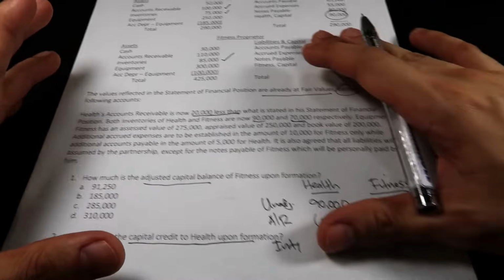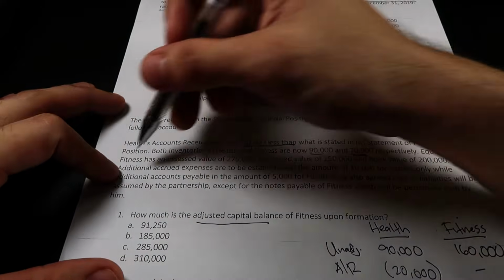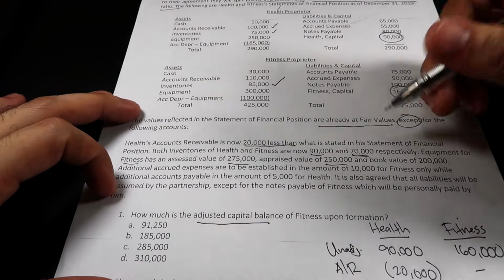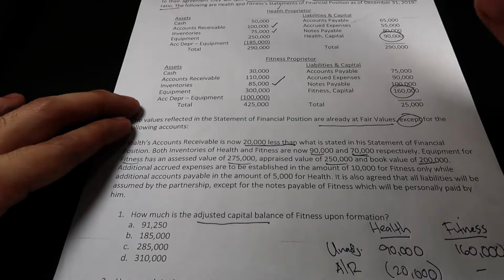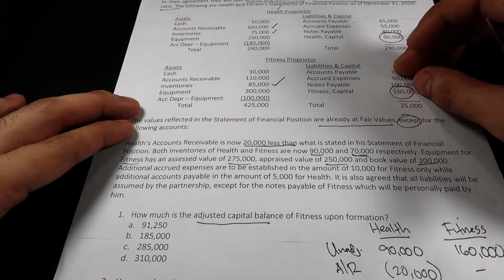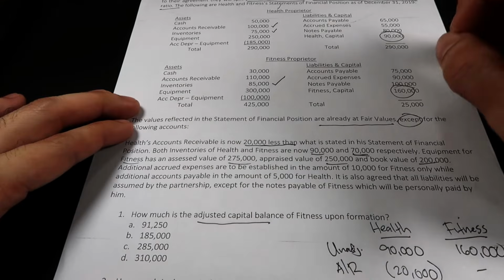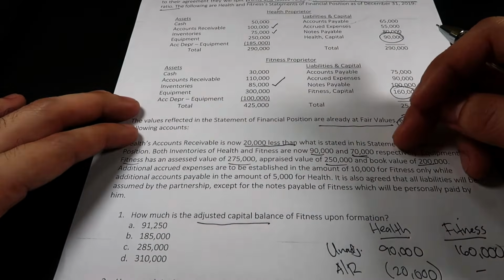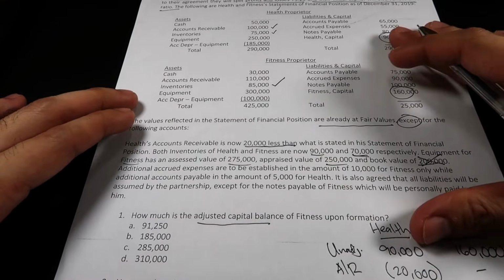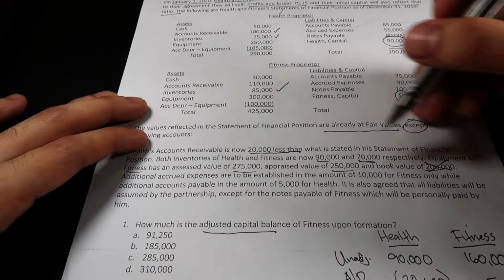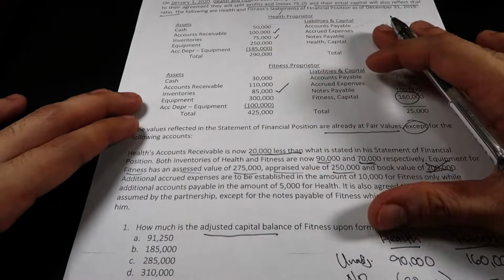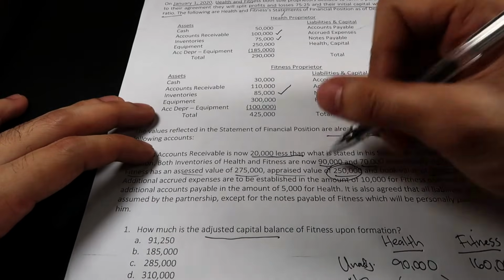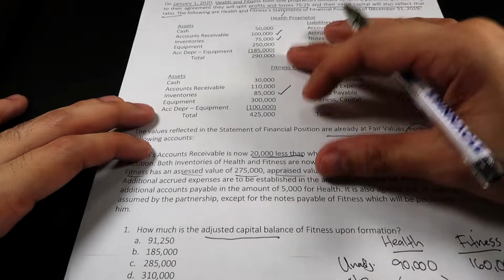Okay, let's continue. Equipment for Fitness has an assessed value of 275,000, appraised value of 250,000, and book value of 200,000. We're given three amounts here. But we know na yung relevant amount for us is the fair market value. We can disregard the book value kasi hindi siya relevant for us, right? It's now between assessed value and appraised value. Okay, remember this class. If ganyan yung given sa problem, you choose the appraised value. This is more representative of the fair market value.